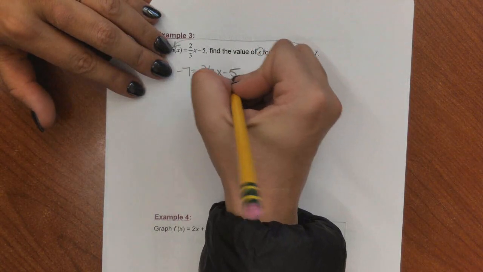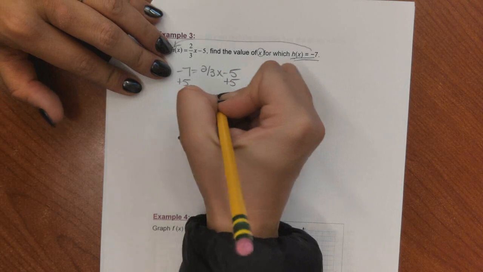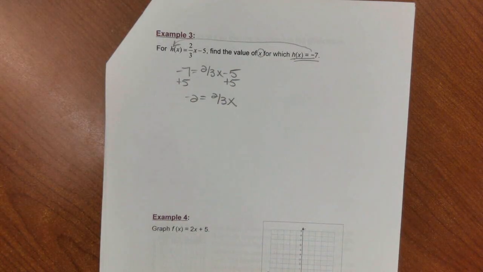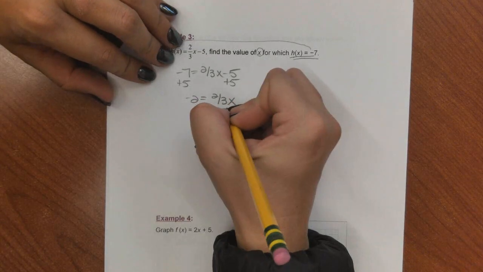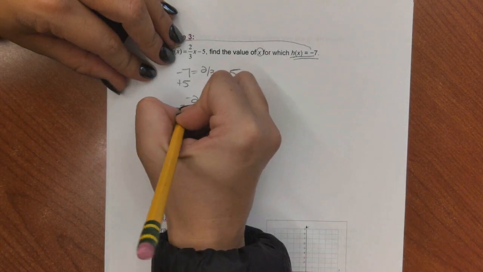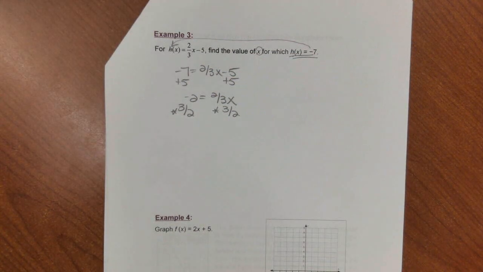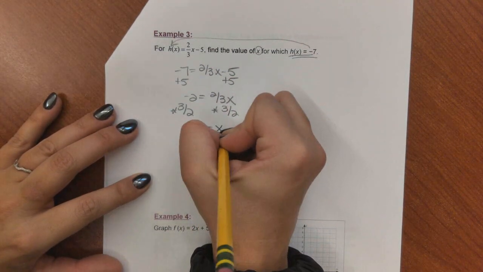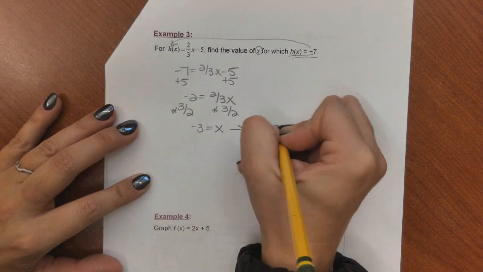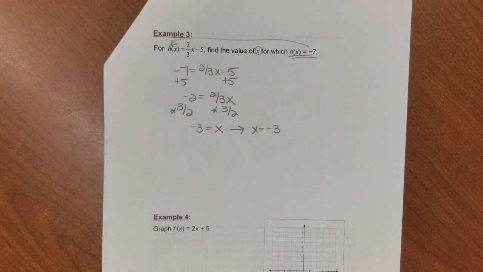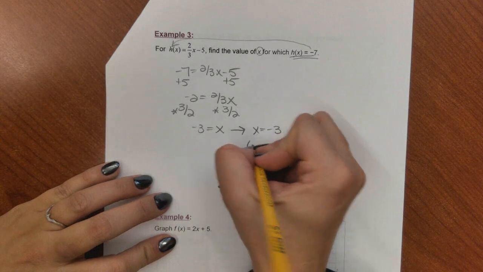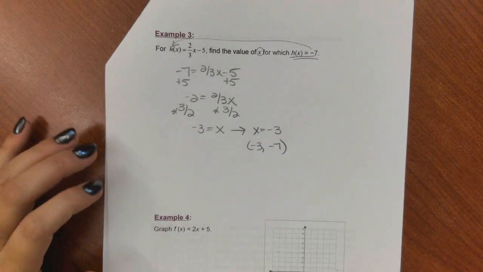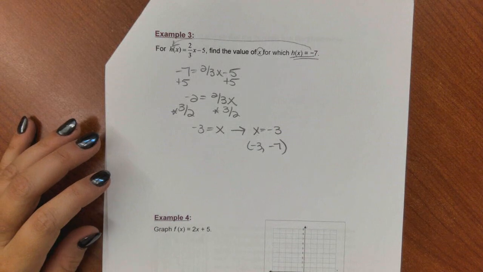And then we solve like normal. First we'll add 5 to both sides. Then we'll get -2 equals 2/3 x. This is 2/3 times x, so we want to divide by 2/3, but we don't ever want to do that. We always want to multiply by the reciprocal. This will give me -3 equals x, so x is -3. And if I wanted to turn this into a point, x comma y, -3 comma -7 will be the point for this one.